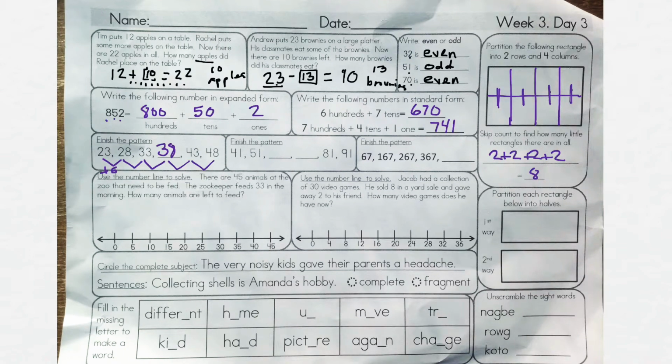All right, so next pattern, 41, 51, blank, blank, 81, 91. Well, it looks like they all end with 1. So 41, 51, 61, 71. It's adding 10 each time.